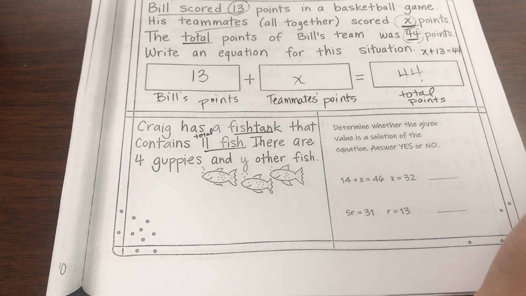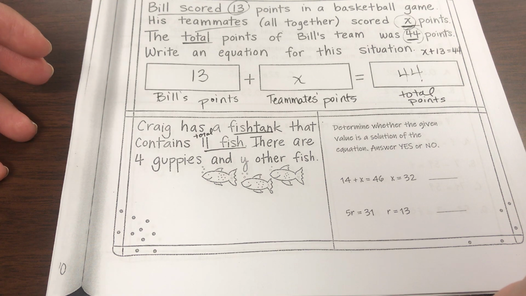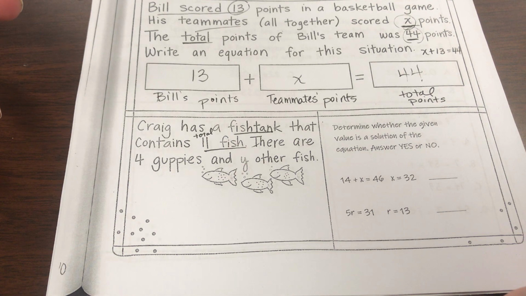So sometimes when you get a confusing problem, this one's not so confusing, but if you do get a confusing problem, sometimes labeling the total, or maybe figuring out that it's asking for the total can help you break down and set up an equation, or just figure out what to do, whether to do addition, subtraction, multiplication, or division.